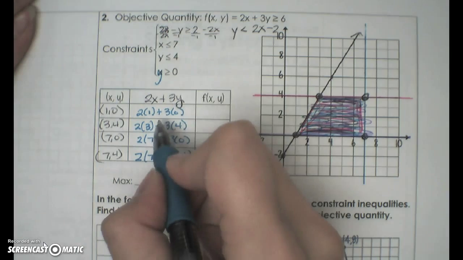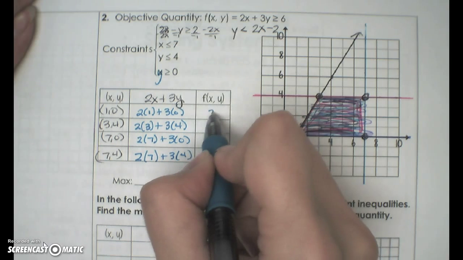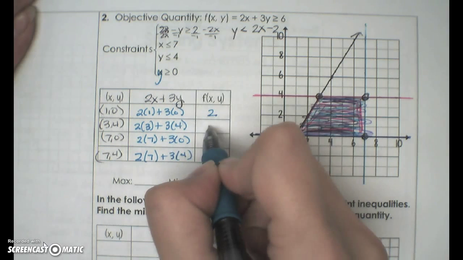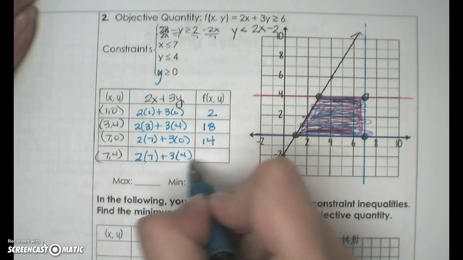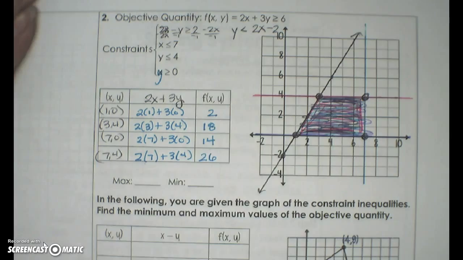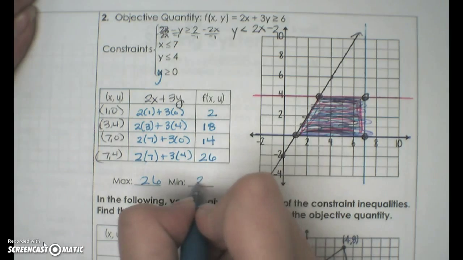So what do we get? Well, 2 plus 0, 2. 6 plus 12, 18. 14 plus 0 is 14. 14 plus 12 is 26. So the max is 26, minimum 2.